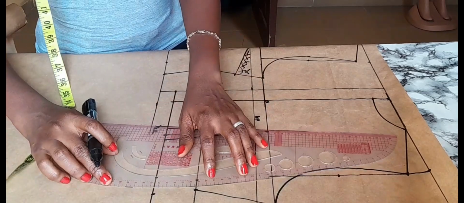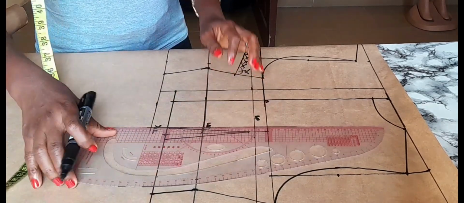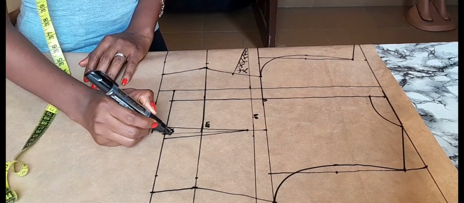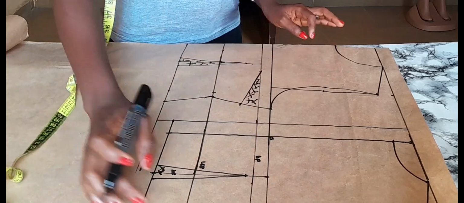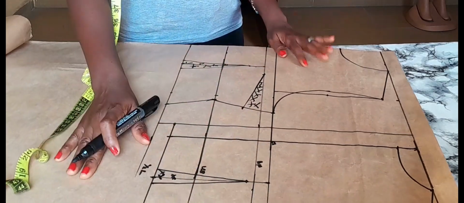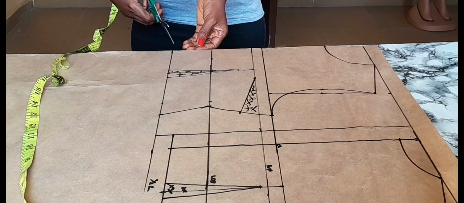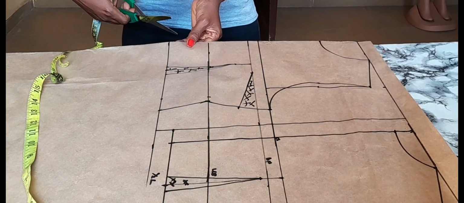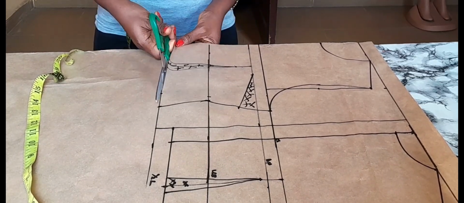Let me just use this part. Just find a way to curve it. And that is that for the front and back drafting of the basic half bodice pattern. So now we are just going to go ahead and cut it, and I'm going to show you that at the end of it they actually align.